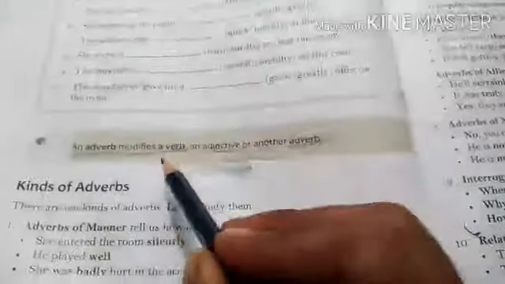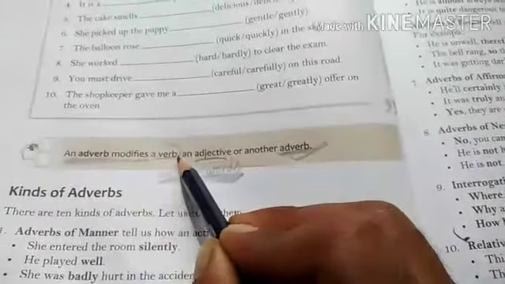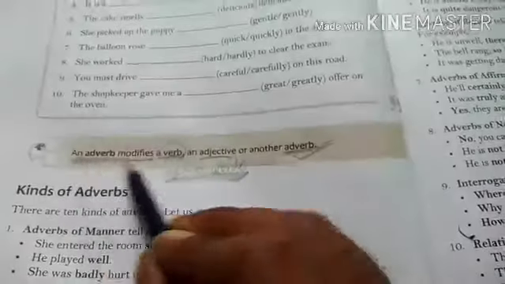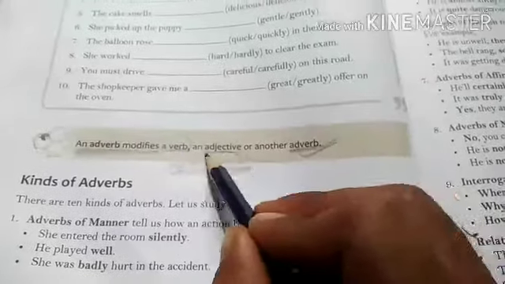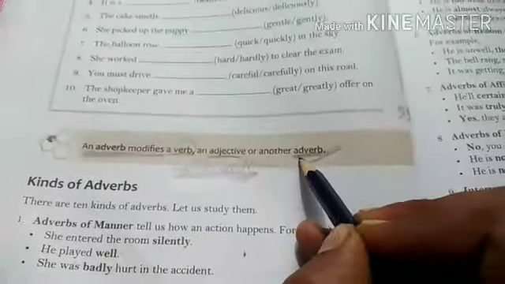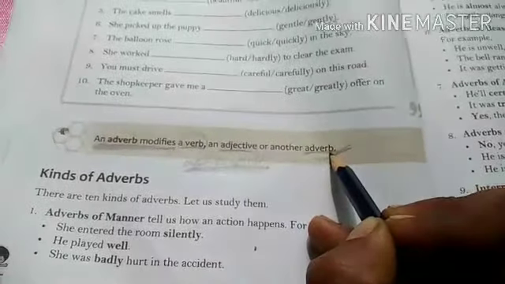All this information about an action is given by adverbs. Understood? It also tells us about an adjective, and being an adverb, it also tells us about another adverb.